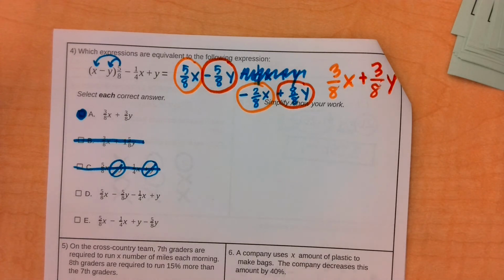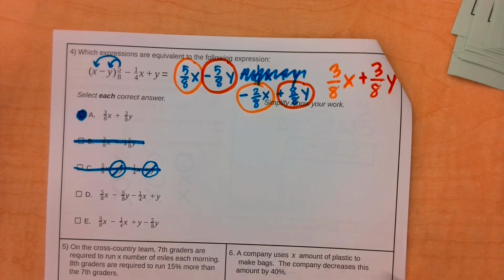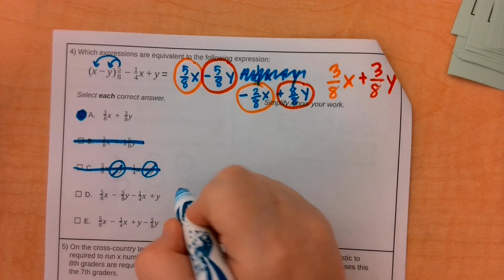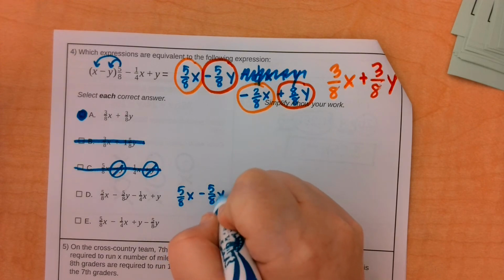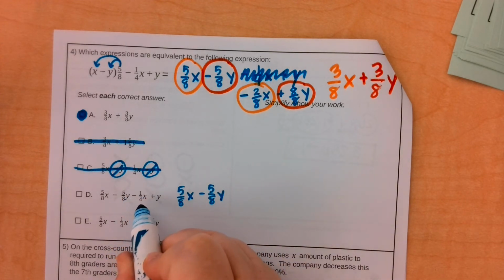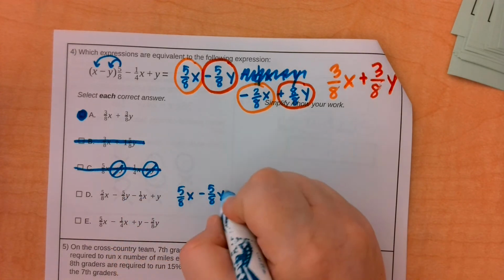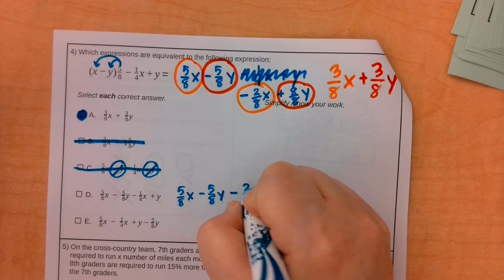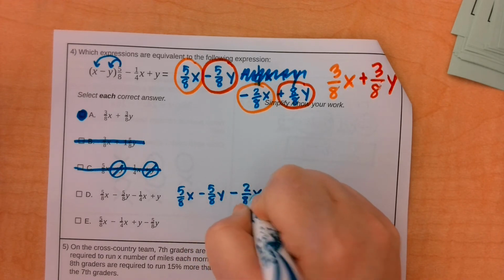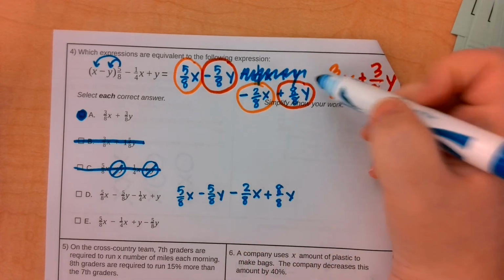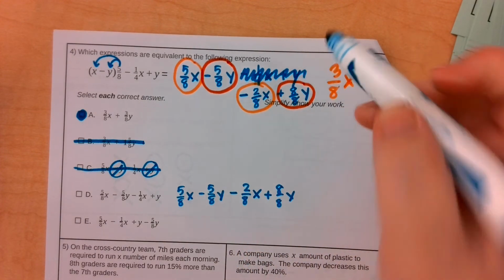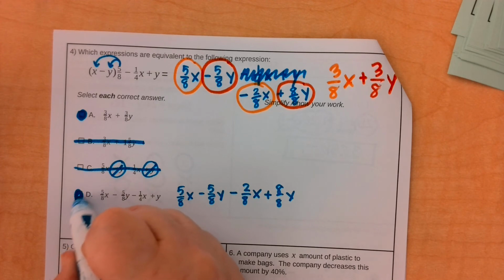All right, let's try this other one. So we're going to rewrite it, 5/8 x minus 5/8 y. Instead of 1/4, we want to change it to eighths. So it'll be minus 2/8 x, and then plus 8/8 y. This looked like our first step all the way at the top, so yes, this one will work.